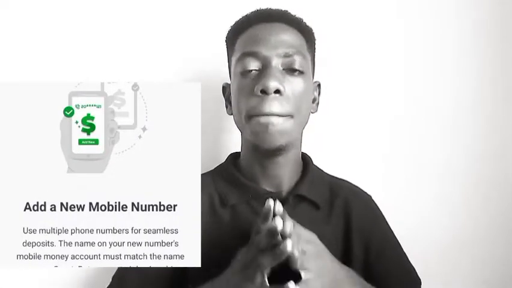Do you know you can use multiple numbers to make deposit on one Sportybet account? Yes, if you have different numbers that you want to use to make deposit on your already existing Sportybet account, you can use those numbers to add money or deposit funds on your Sportybet account.